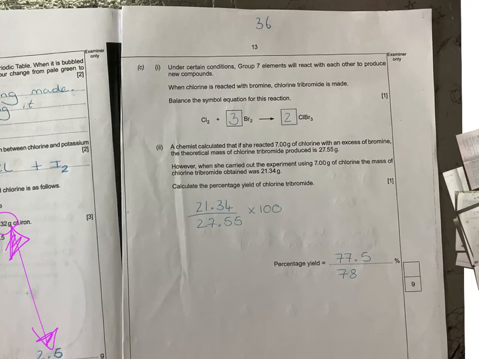It then goes on to say about balancing an equation. The easiest way to balance this equation is there's 2 chlorines on this side. There's no box, so that means there has to be 2 chlorines on the other side because it has to be exactly the same. So you have to put a 2 in front to get you 2 chlorines. 2 times by 3 would give you 6 bromines. What times by 2 would give you another 6 bromines.